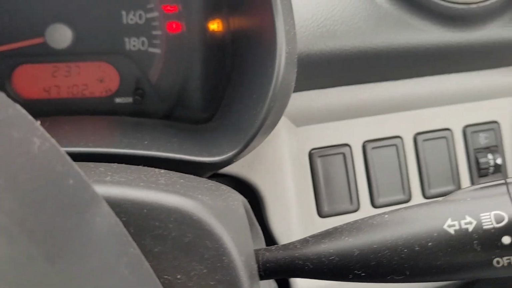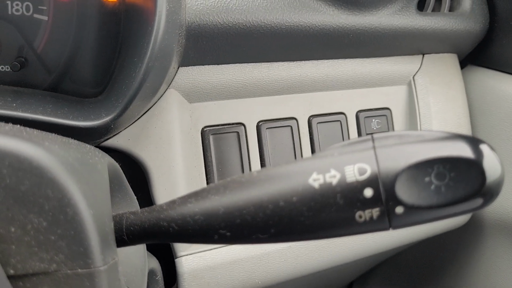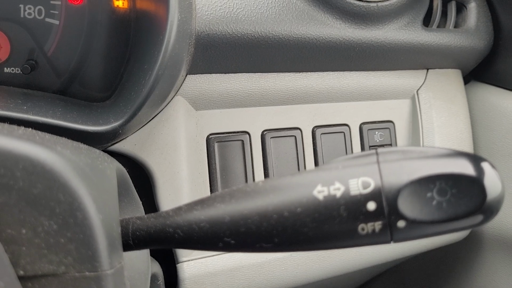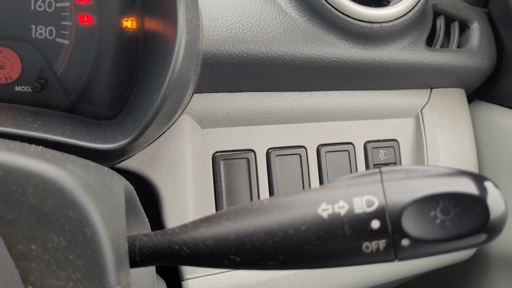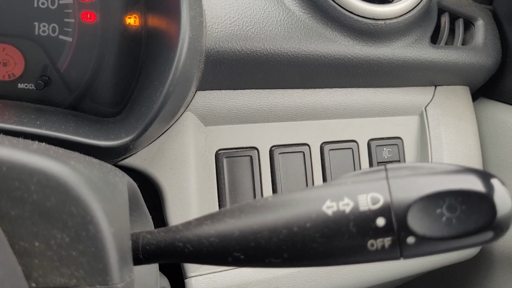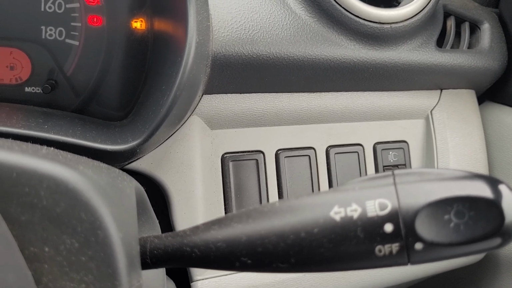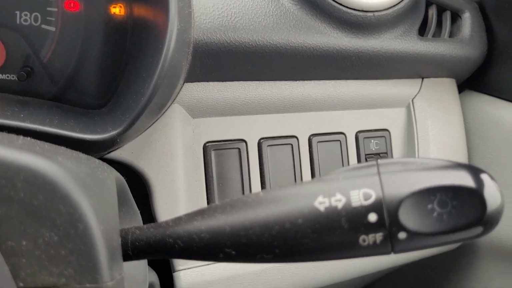And on the right side, you have the indicator lights. For left, you have to put this indicator to the top, so the left indicator will work, on all the left side lights from front to back. For right, you have to put it down, and if you keep it in the middle, it will stop.